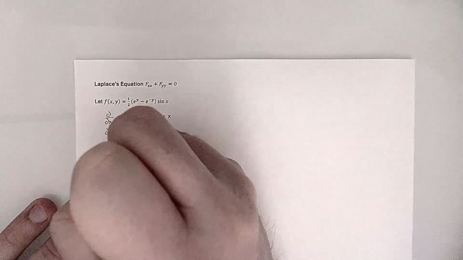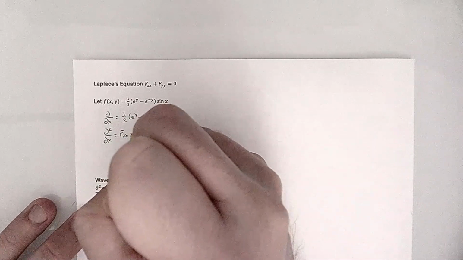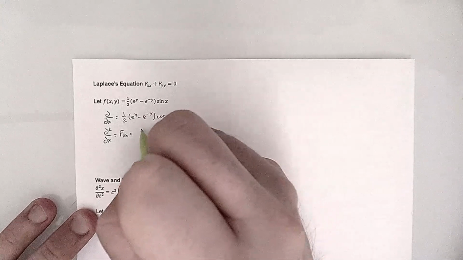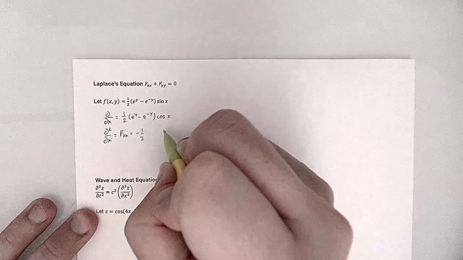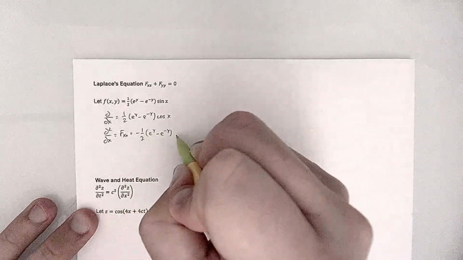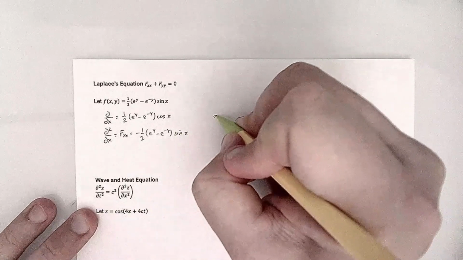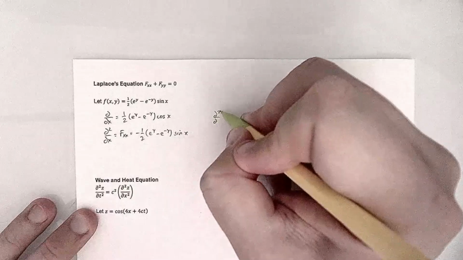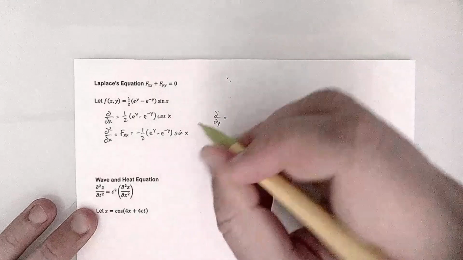And if we do it again, remember that this is our f of xx. This time, taking the derivative of cosine as negative sine, we're going to get e to the y minus e to the negative y sine of x. All right, let's take the derivative with respect to y. We're going to start with our first order derivative of y.